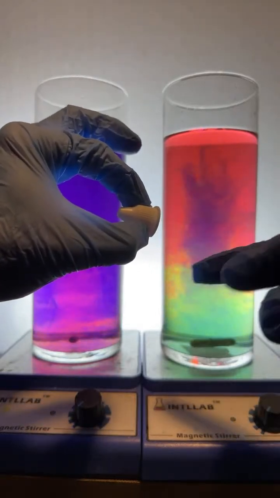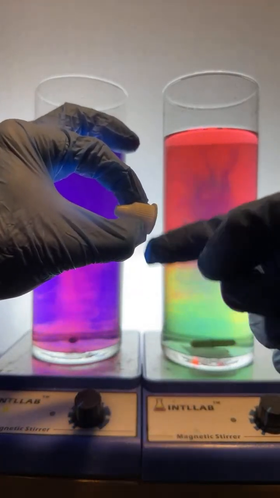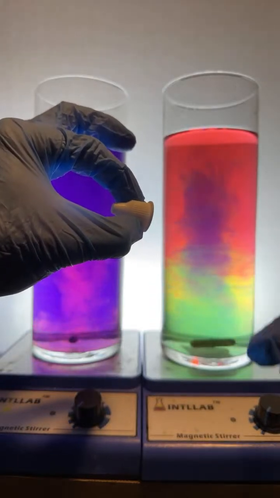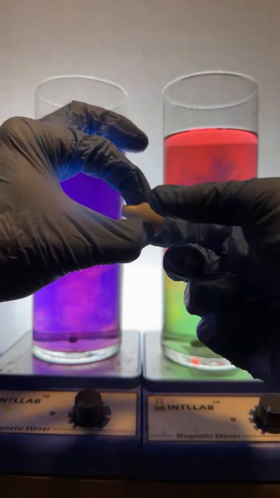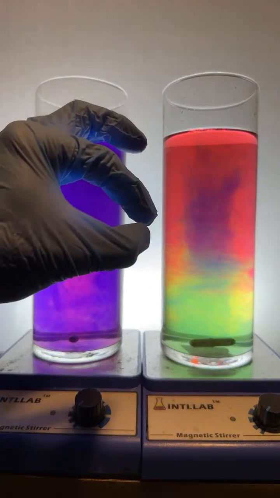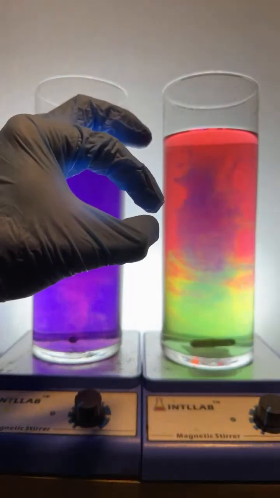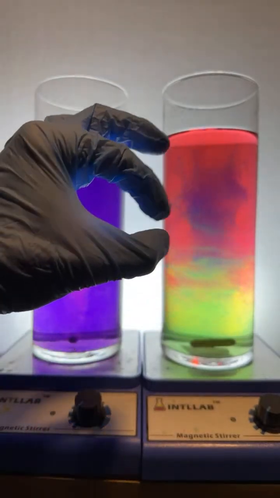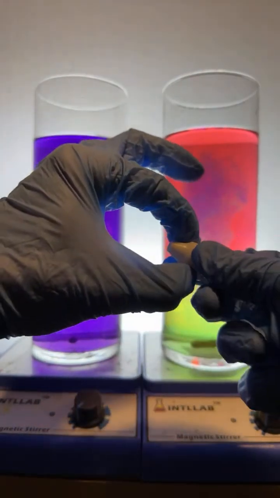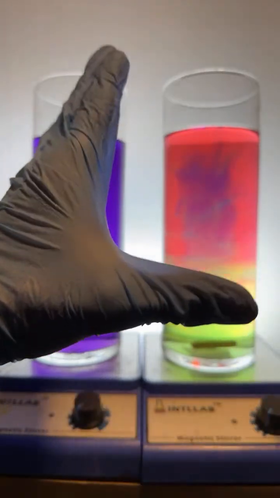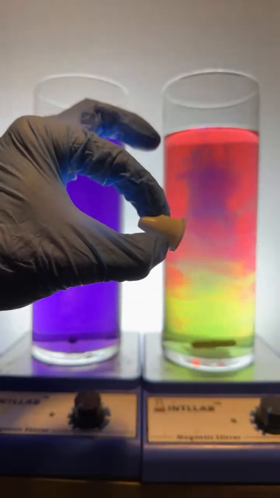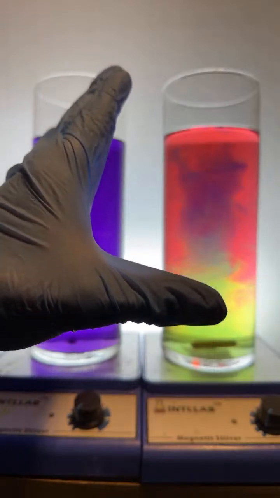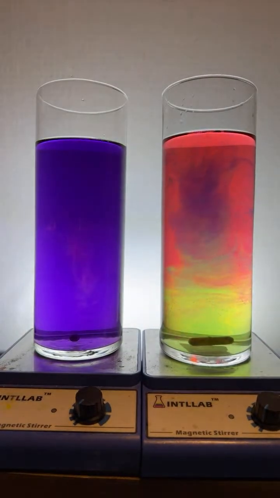Now, in a base, these protons get taken away because bases are proton acceptors. So when there's a lot of base around, the protons get stolen from the phenolphthalein molecule. And when that happens, the structure of the phenolphthalein molecule goes bink like that. It goes from a ring structure to an open structure. And with that change in structure comes a change in color. From colorless in acid, boop, to pink in base. That's the way it works.